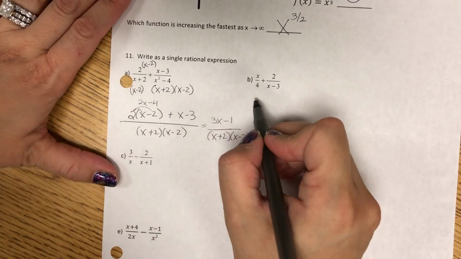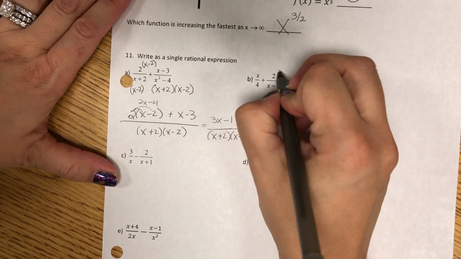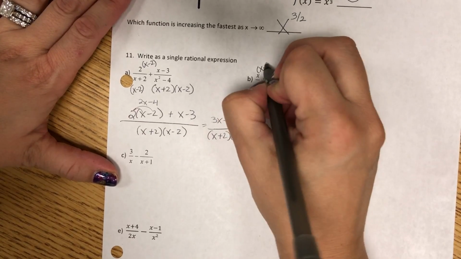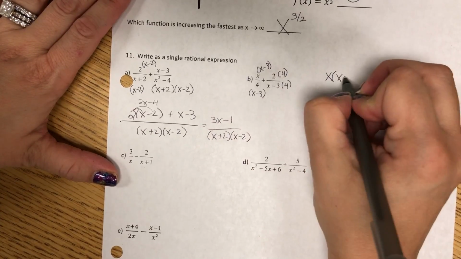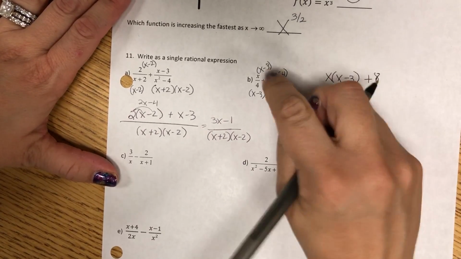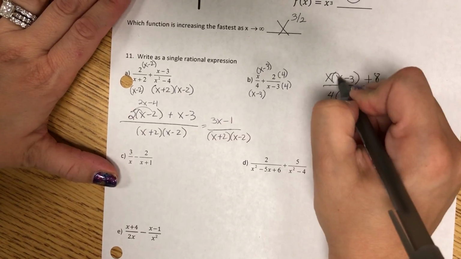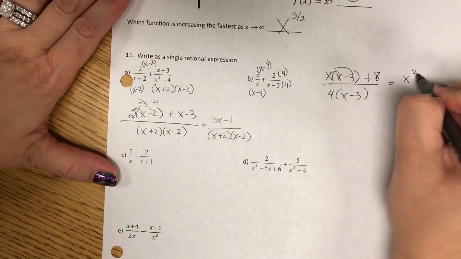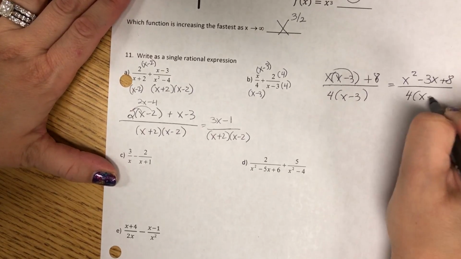For B, my common denominator is going to be 4 times x minus 3. So this is missing a 4. This is missing an x minus 3. So we get x times x minus 3 plus 8, 2 times 4. And I'm going to distribute that, so we get x squared minus 3x plus 8 over 4 times x minus 3.